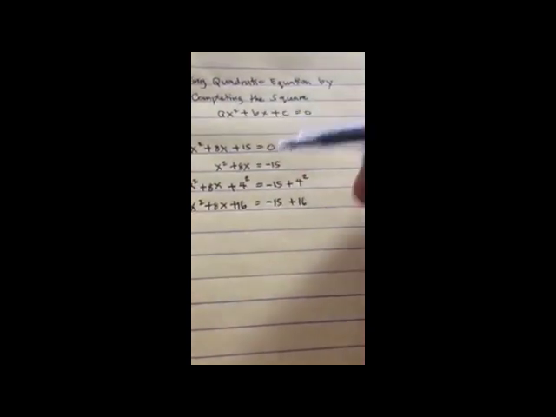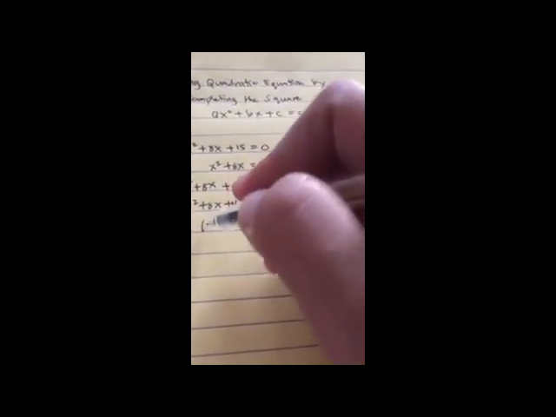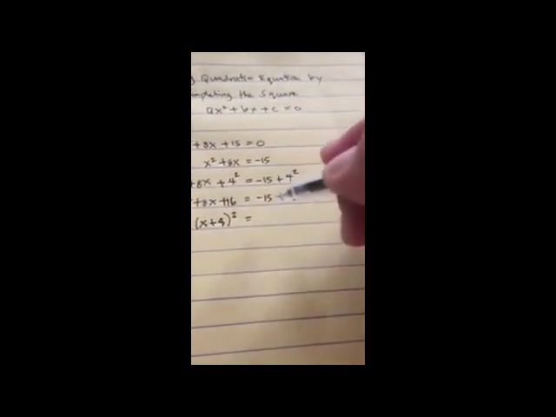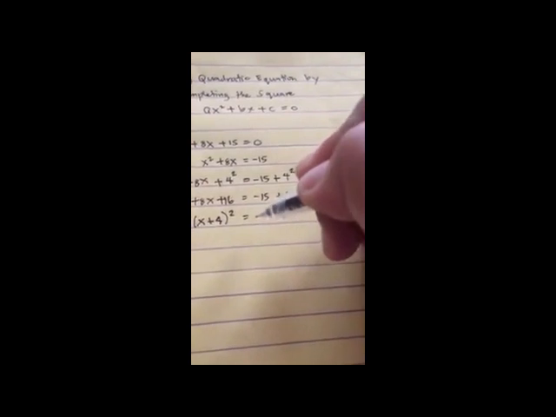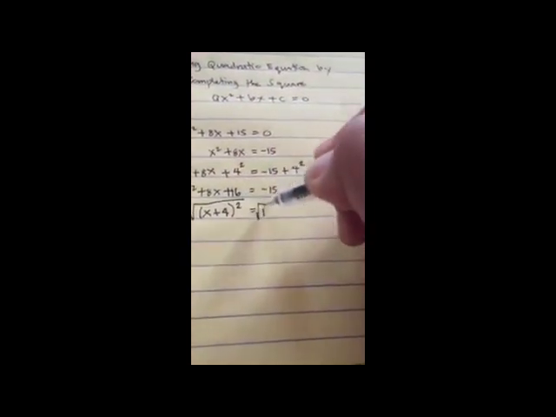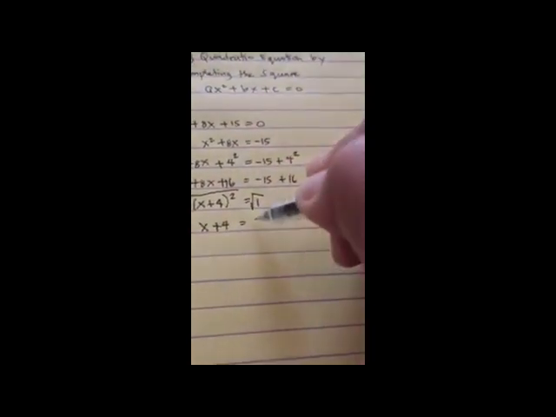Now, since this is now a perfect square trinomial, you can get its factors, which is the quantity x plus 4 squared. And the other side, once you simplify this, gives you an answer of 1. Now we go back to extracting the square root. So we take the square root of the left side and the square root of the right side. We will be left with x plus 4 and positive and negative 1.